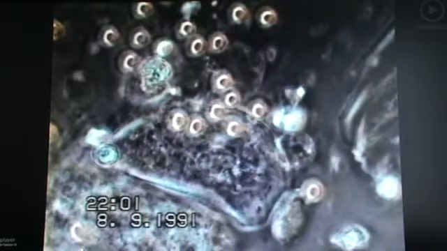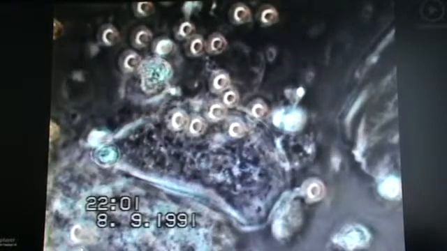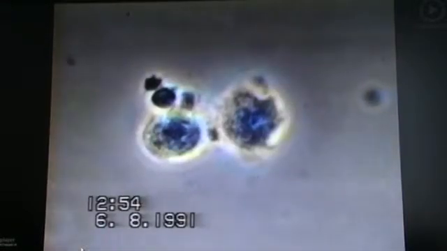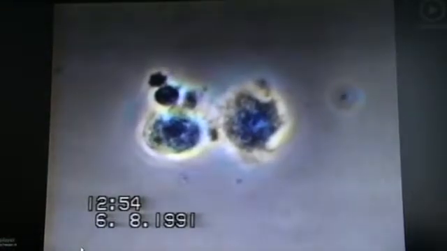This dividing tumour cell, on the above left of the picture, is currently being attacked by killer cells. On the above right of this picture, you can see a solitary tumour cell, about 25 micrometers in diameter, that is in a nutrient solution. Here, some dividing tumour cells are being attacked by killer cells.